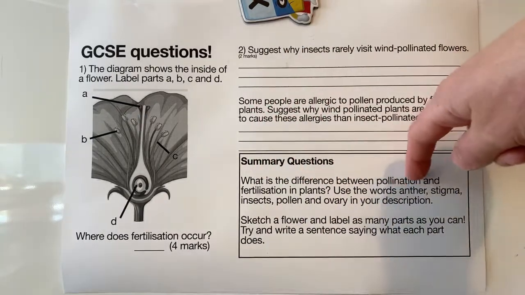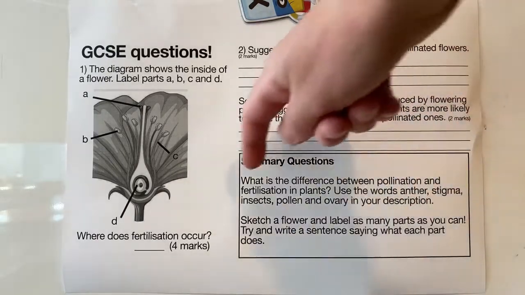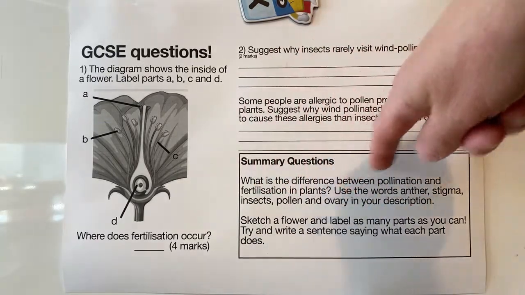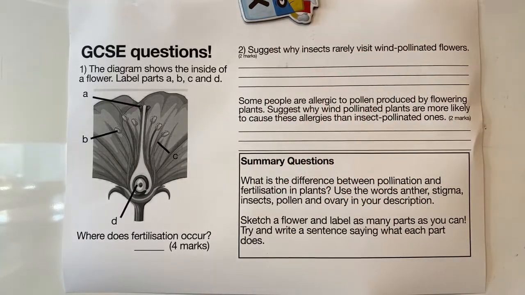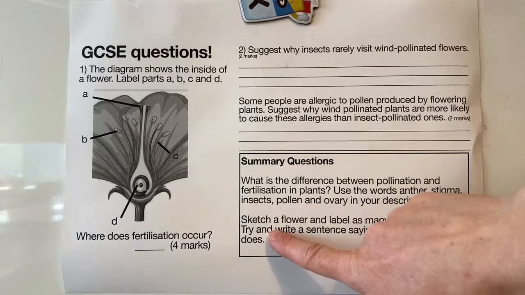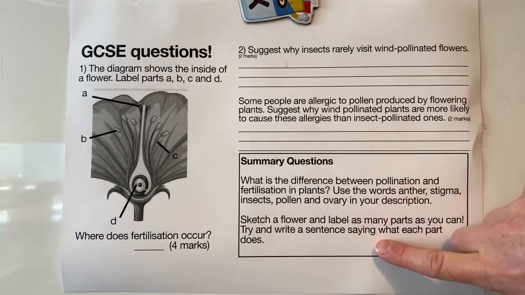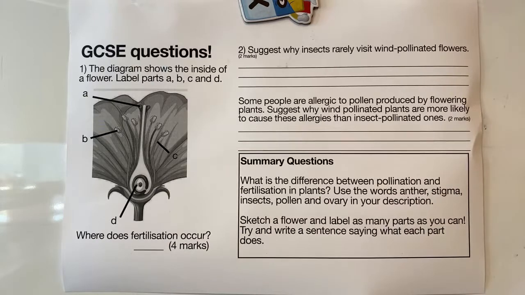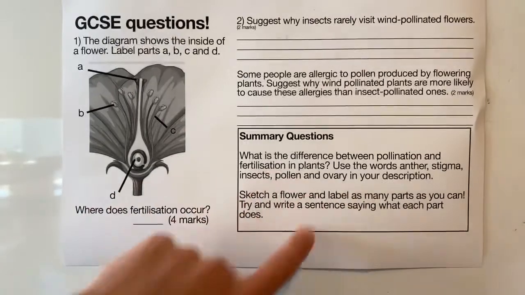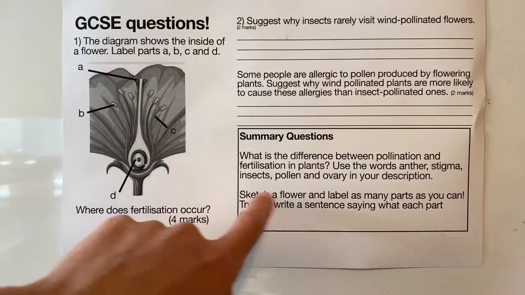And to help you, I've said maybe you'd want to use the words anther, stigma, insects, pollen, and ovary in your description. And the second one, which you might want to do straight away, sketch a flower and label as many parts as you can. And try and write a sentence saying what each part does. I'll do it in a minute, so you can write down any ones that you got wrong.